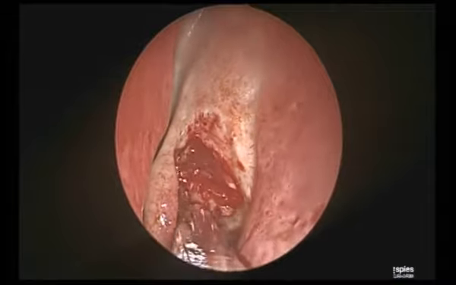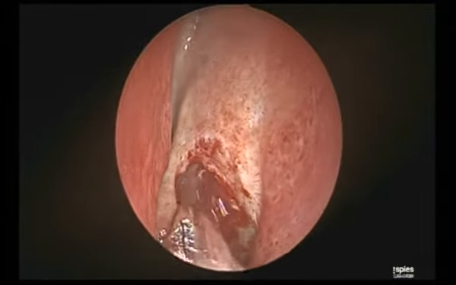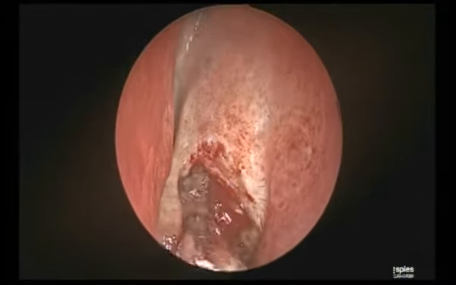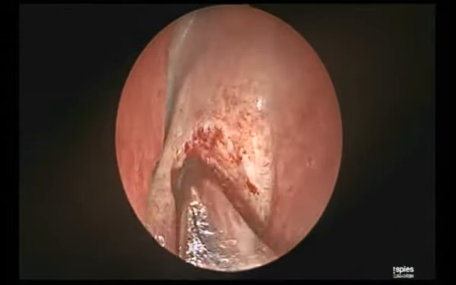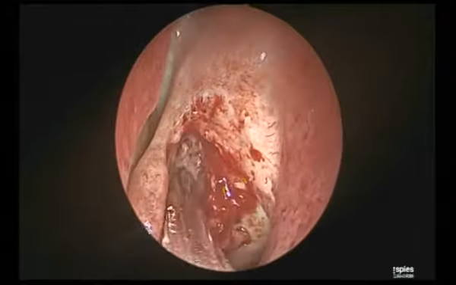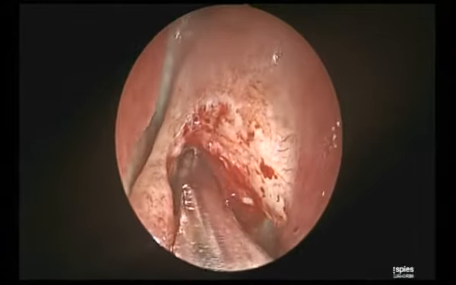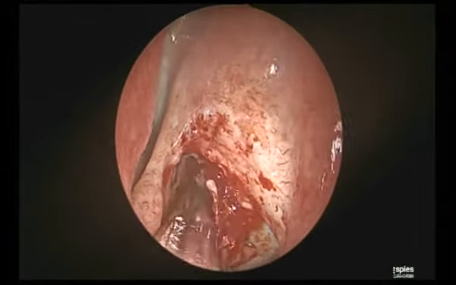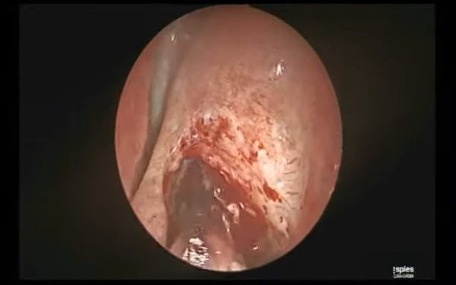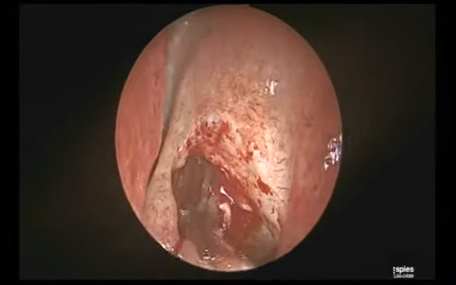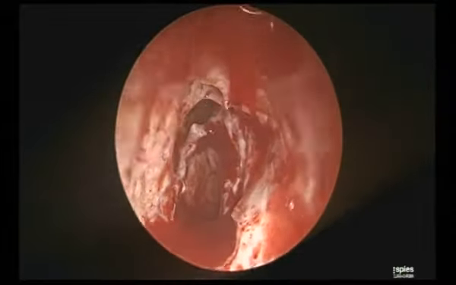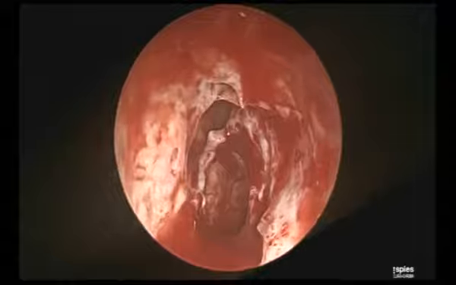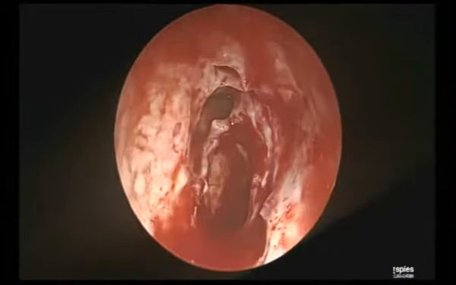You are with a 60 blade and a 70 degree scope, looking up. You have fractured the agger and debrided the medial wall of the agger. I have fractured the medial wall of the agger. I am staying just lateral to the middle turbinate. I have fractured this agger and can remove it in many ways. What you see already is the middle turbinate.